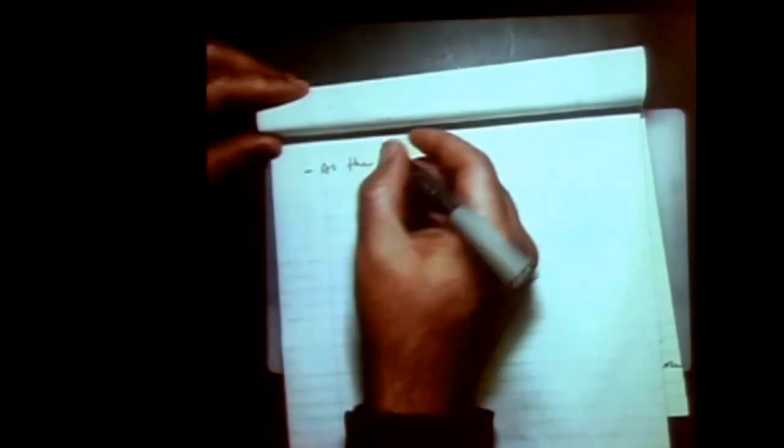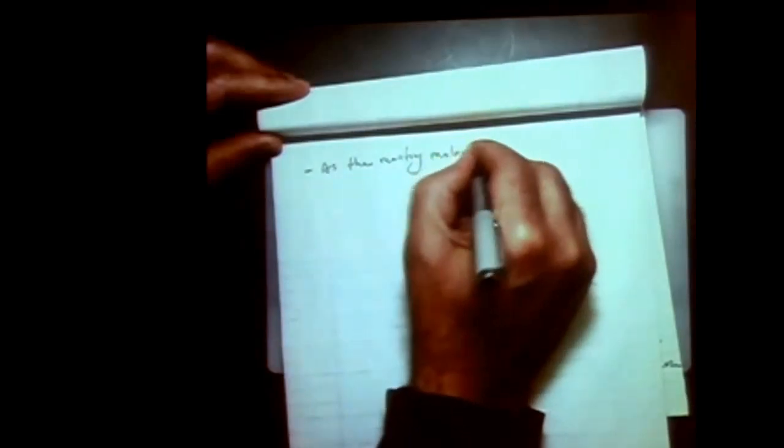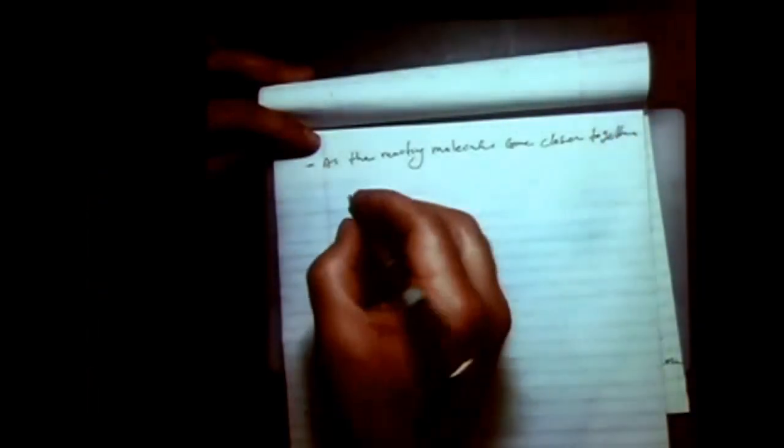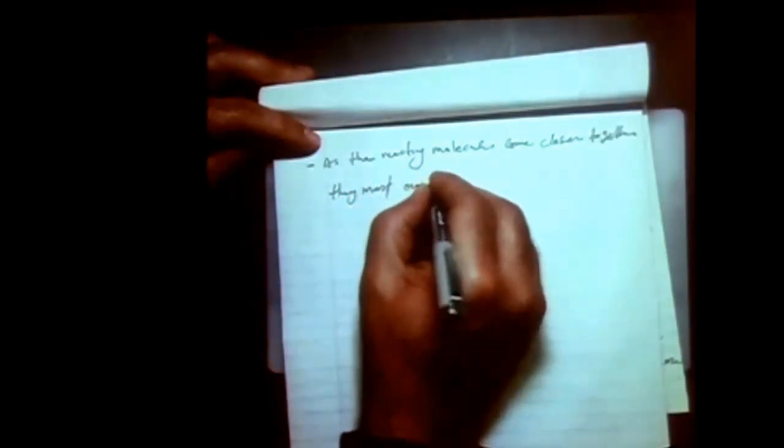And as the reacting molecules come closer together, they must overcome some barriers.